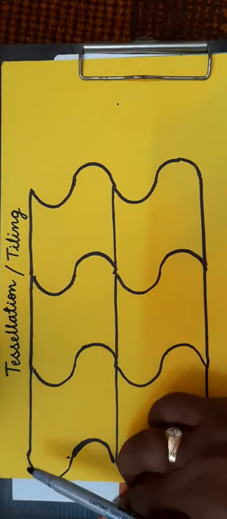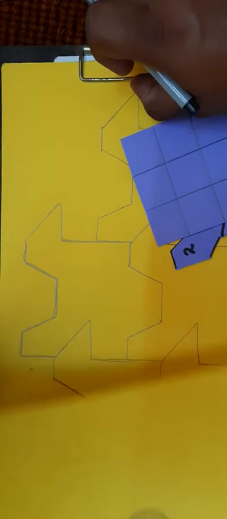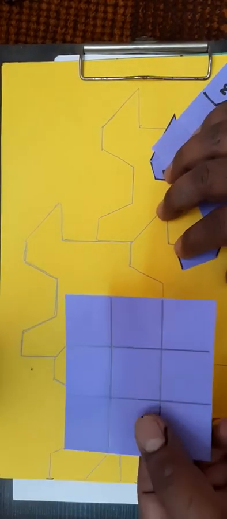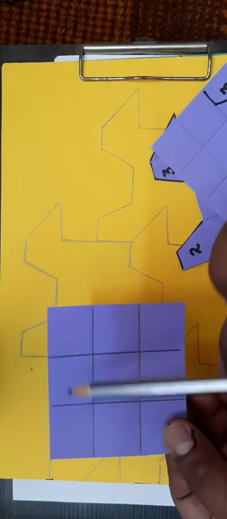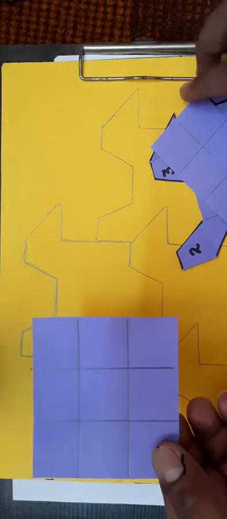Now we shall look at some more tessellations or some more tiling. Here again you can see I have used a square piece of paper and divided it into 1, 2, 3, 4, 5, 6, 7, 8, 9 equal small squares.